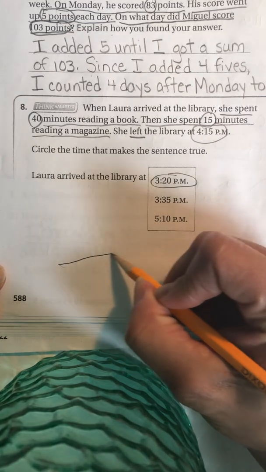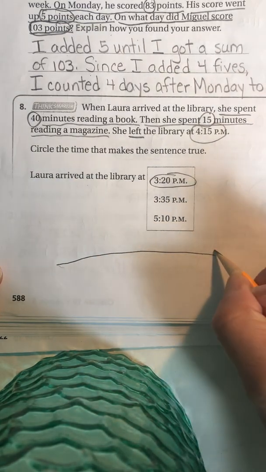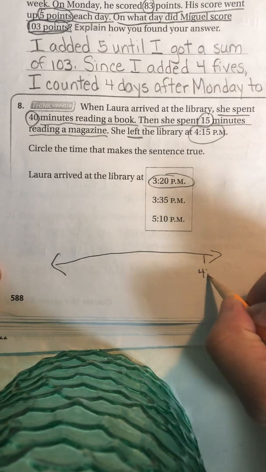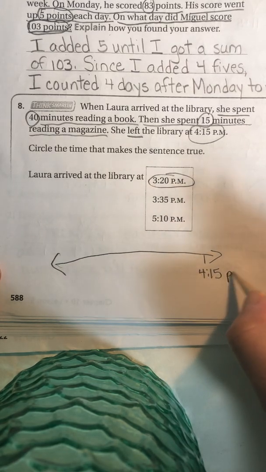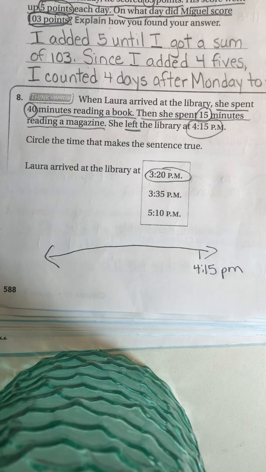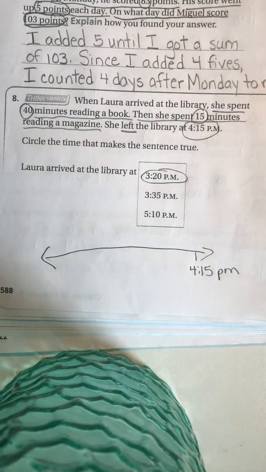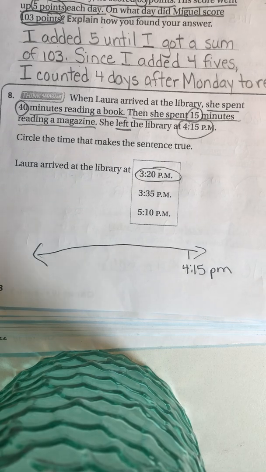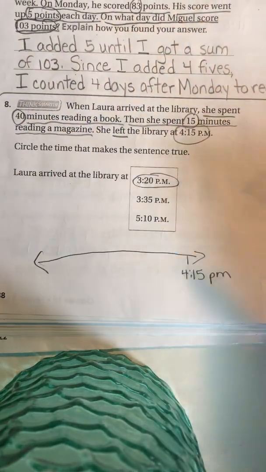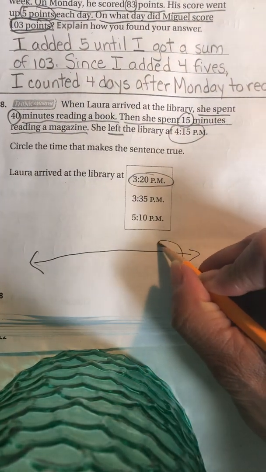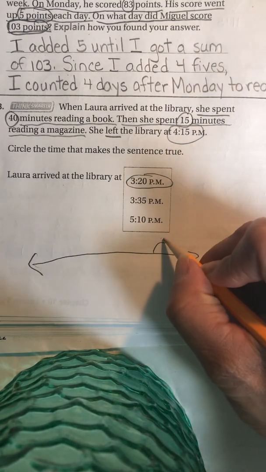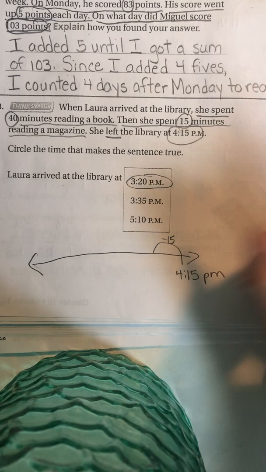If I make a number line, you can make a horizontal line here. Put 4:15 at the end, and we're going to count which way, adding forward or counting backwards. We're going to count backwards. So she spent 40 minutes reading a book. I'm not going to jump 40 minutes. I'm going to break it into 20 and 20. So this would be maybe 15 I'll do, because that's easier.